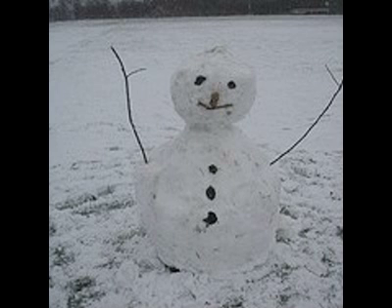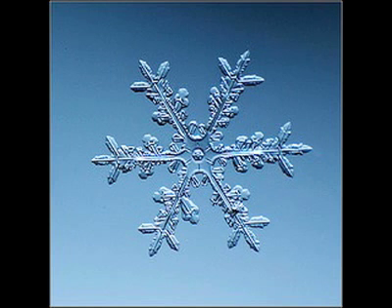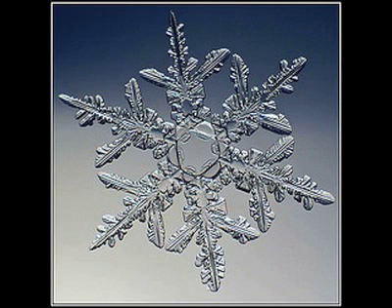Let's begin with the question, where does snow come from? Professor Kenneth G. Libbrecht of Caltech describes snowflakes and snow crystals being made of, quote, ice and pretty much nothing more. A snow crystal, as the name implies, is a single crystal of ice. A snowflake is a more general term. It can mean an individual snow crystal or a few snow crystals stuck together.